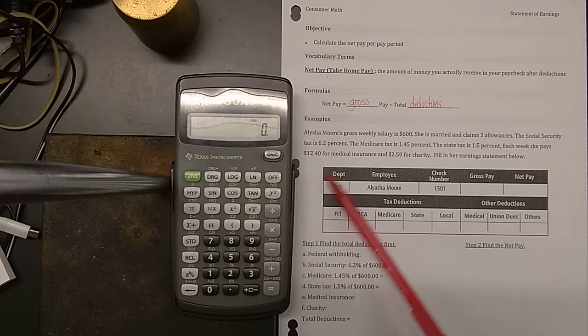The earnings statement is this, and we use this to help us figure out the net pay. You'll notice it looks kind of like a paycheck or a pay stub. The idea here is we're going to practice not just reading a pay stub, that's what we did in the last video, but actually filling one out so that you can see where these numbers come from.